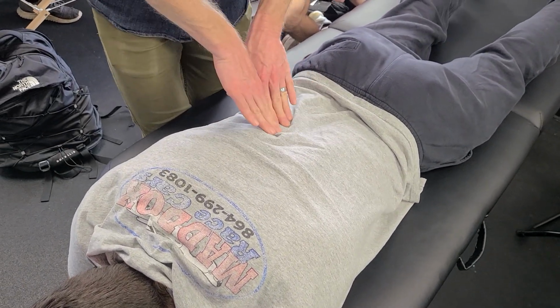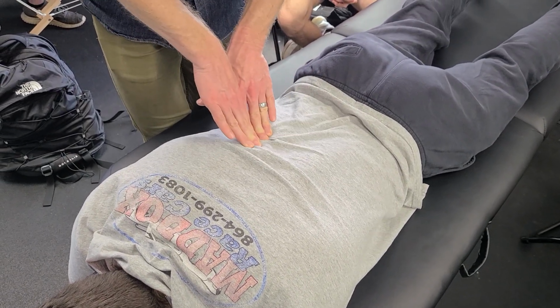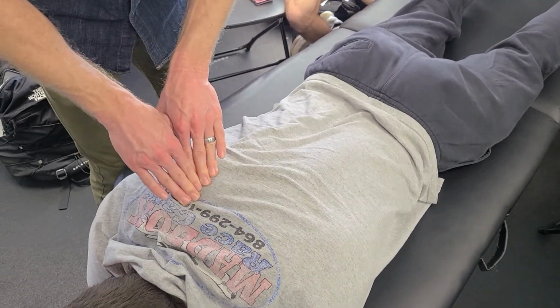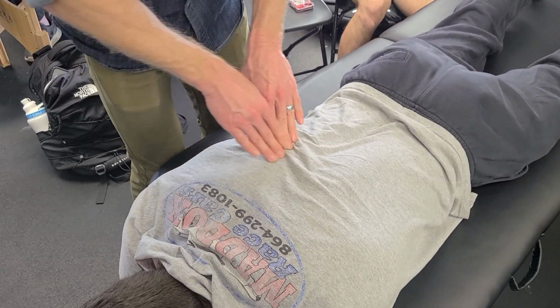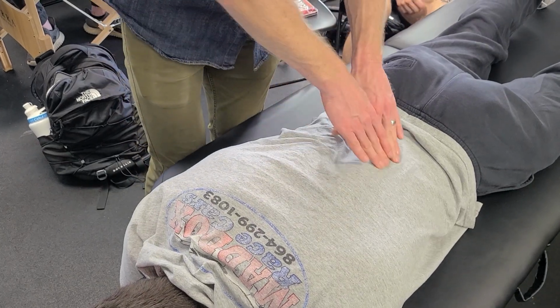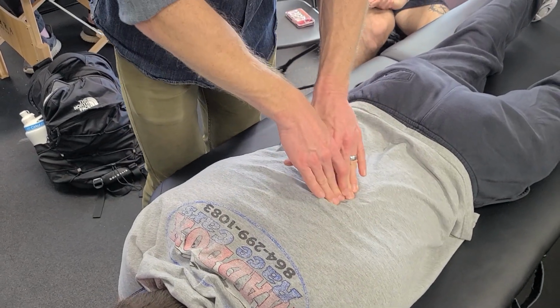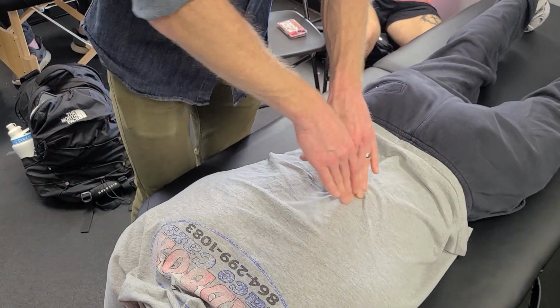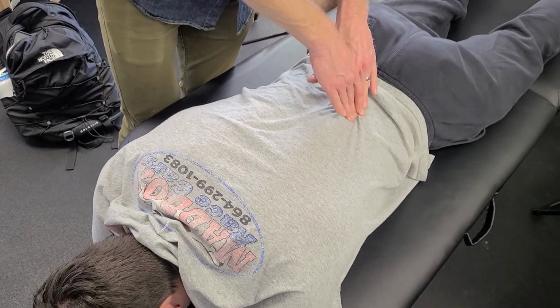Also palpate them throughout as they are relaxed, just to see how the muscles feel. Do the muscles feel nice and supple, or are there trigger points at one section? Are there sections that feel a little tighter than other sections?